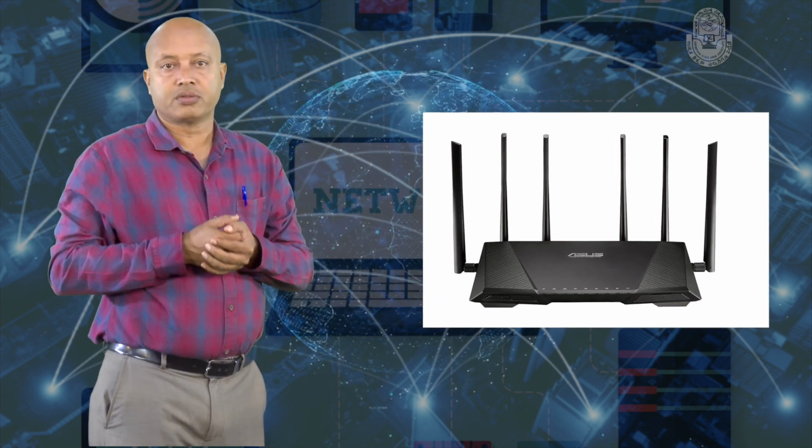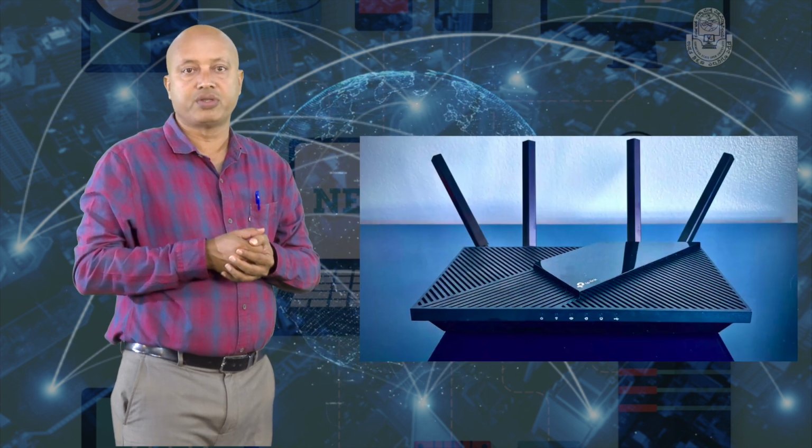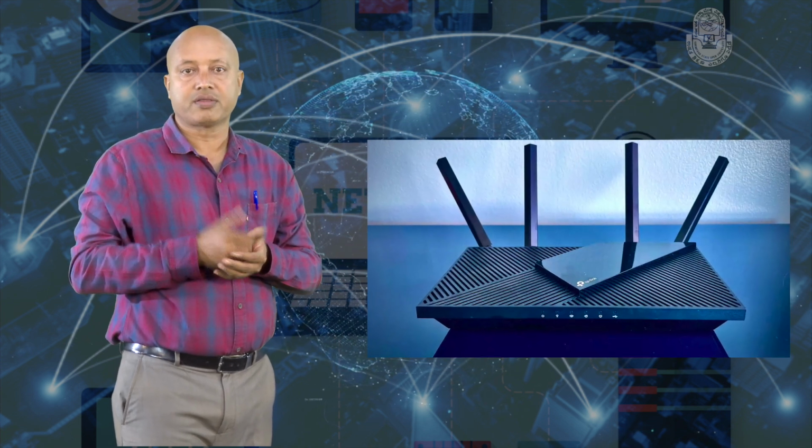What is a router? A router is a device that connects two or more packet switched networks or subnetworks. It serves two primary functions: managing traffic between these two networks by forwarding data packets to their intended IP addresses, and allowing multiple devices to use the same internet connection.